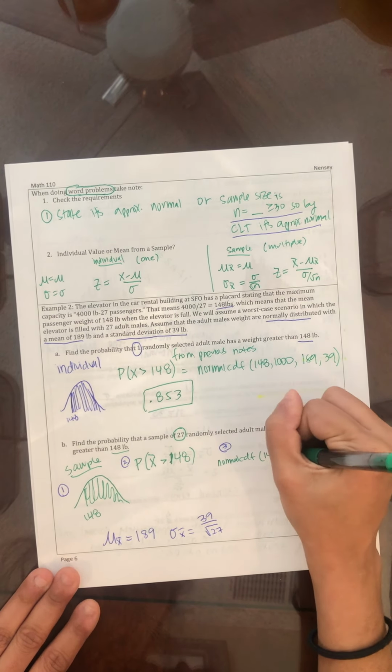I just have to write it in this part. And so when I type it in, it'll calculate it for me. So this right here is going to be your lower, your upper, my mu of x bar, and my sigma of x bar. I forgot to write that there, so I'm going to write it up here. So lower, upper, and this is mean and sigma.